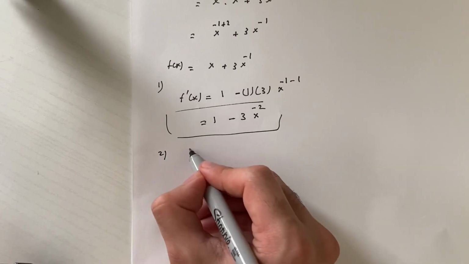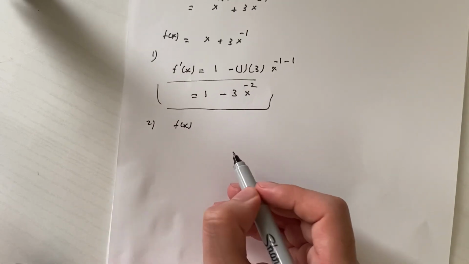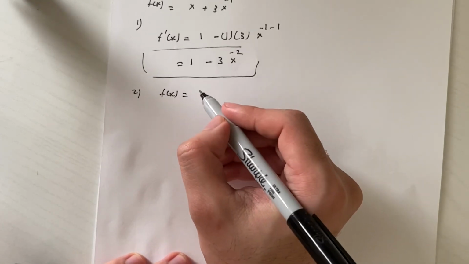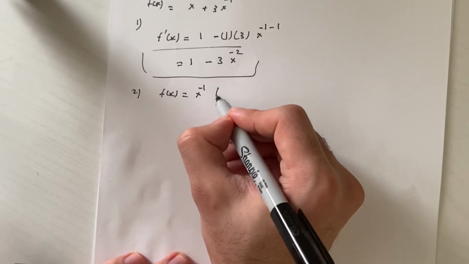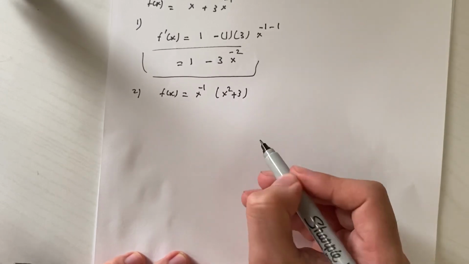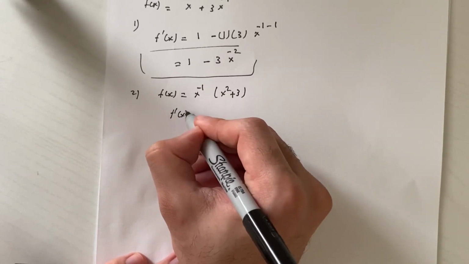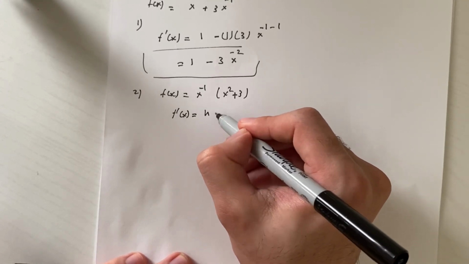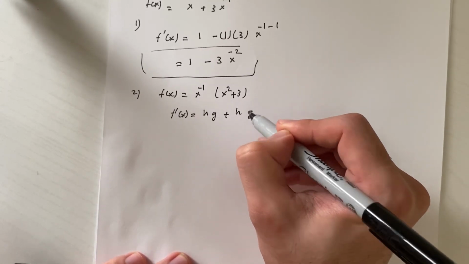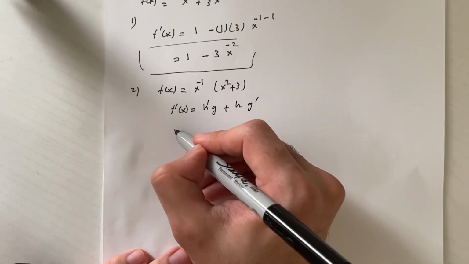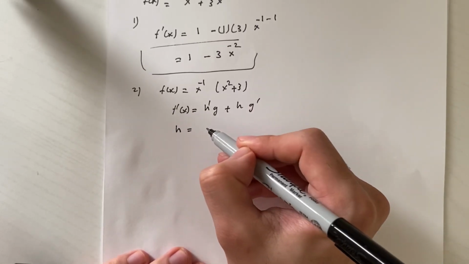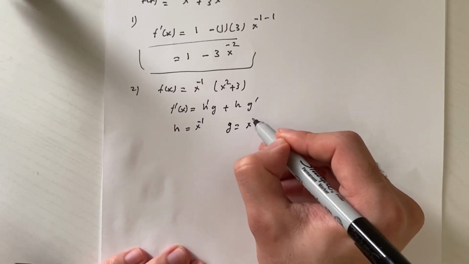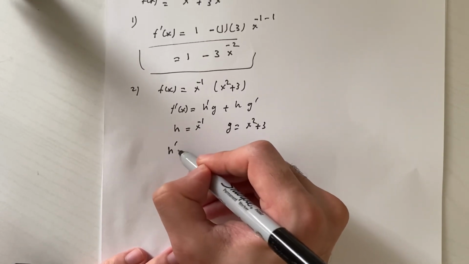Now we will compare this to the product rule and the quotient rule. So we need to rewrite the function so we can use the product rule. What we can do is just bring the bottom x to the top using x to the minus 1. Now we can see that we have two functions, and we want to take the derivative, so we can use the product rule. Now we want to find h and g and their derivatives, so we can substitute into the product rule.